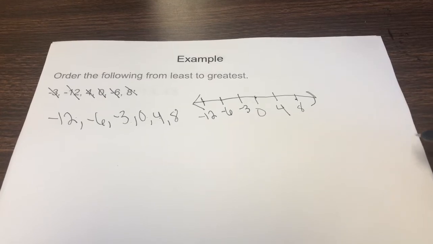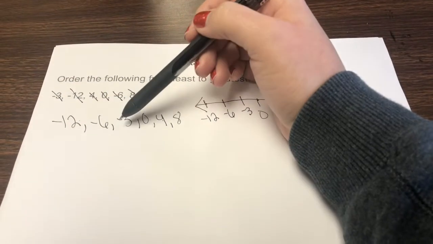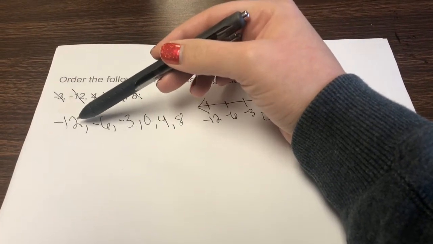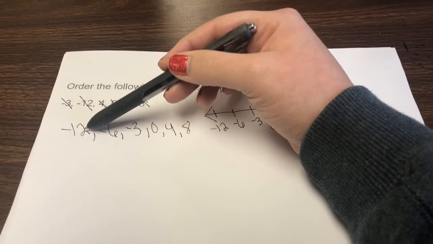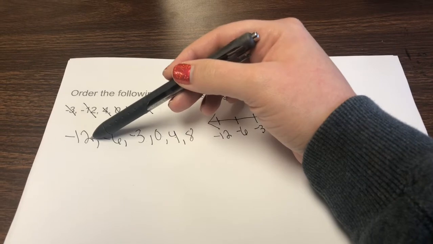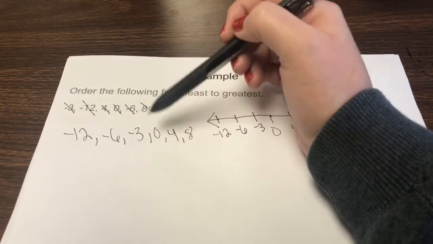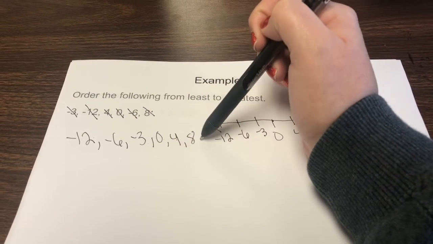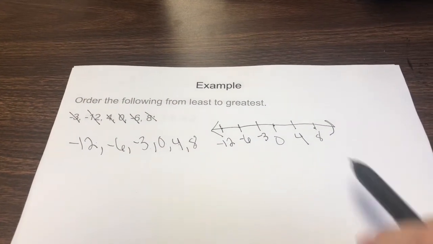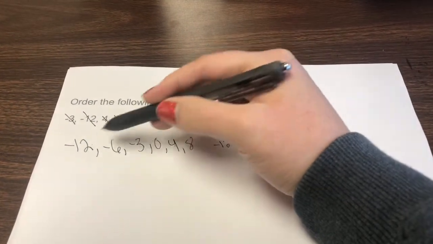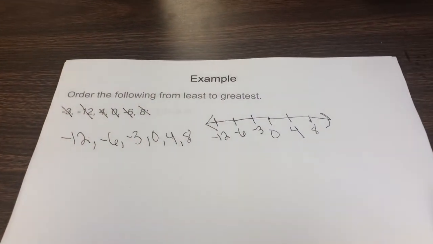Let's talk about some key things here. Negative numbers are always least, and even though 12 is greater in the positive world, it is farther from 0. So it is my least number. Then I have my positive numbers as my greatest. And 0 is greater than any negative number.